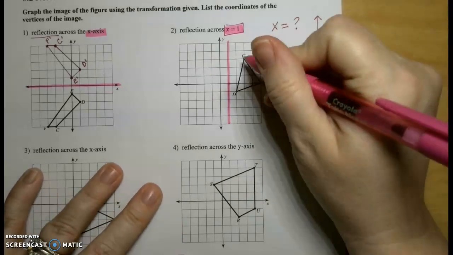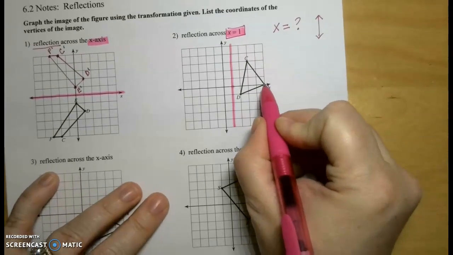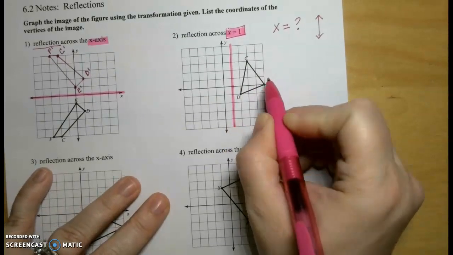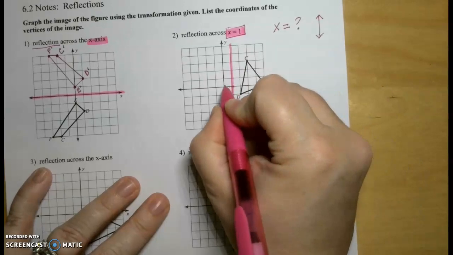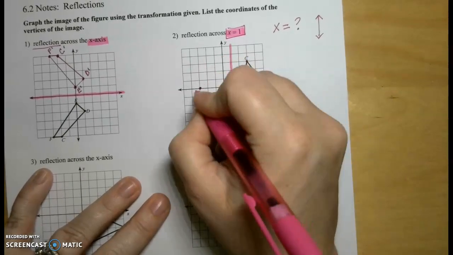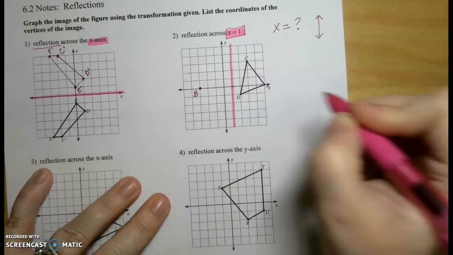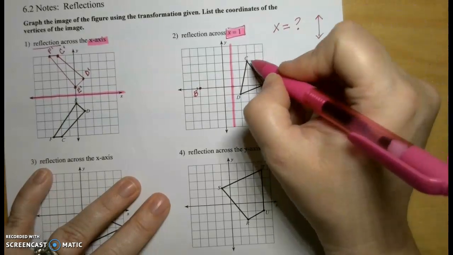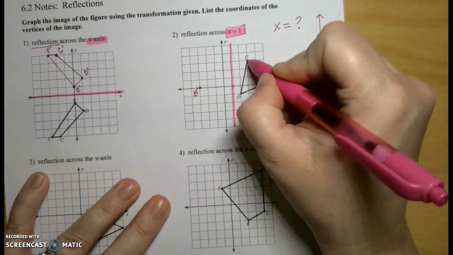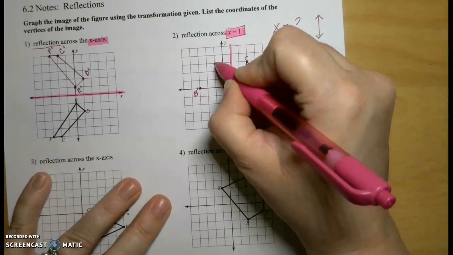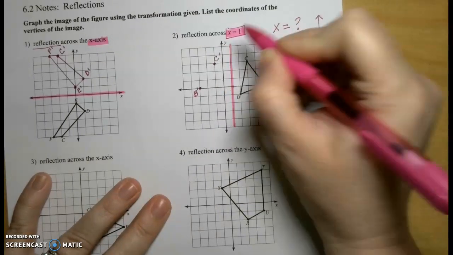So let's see, I have B, C, D. I'm going to start with B. Point B is 1, 2, 3, 4 units to the right of the line. So B prime is going to be 1, 2, 3, 4 units to the left of my pink line. C is 2 units to the right, therefore C prime is going to be 2 units to the left of my pink line.